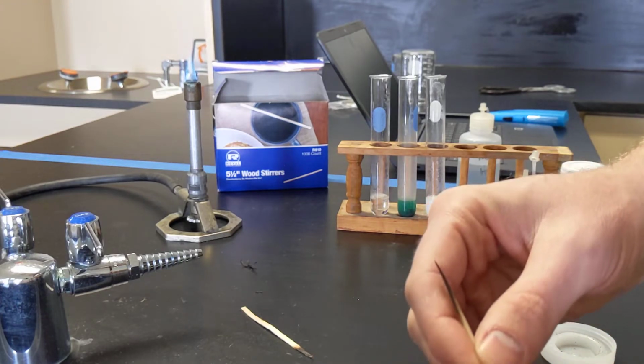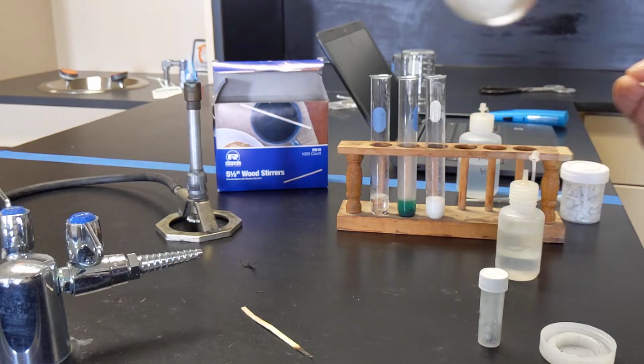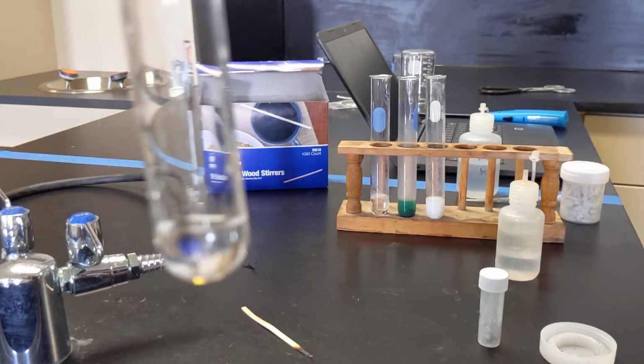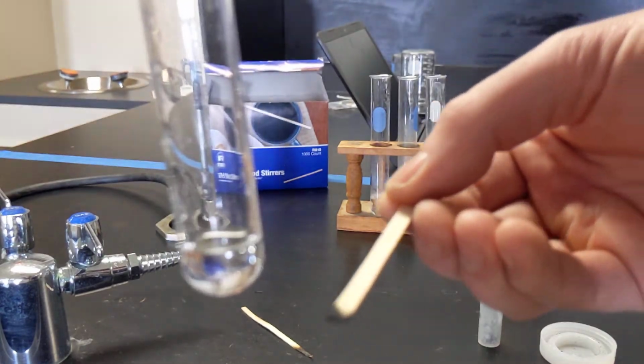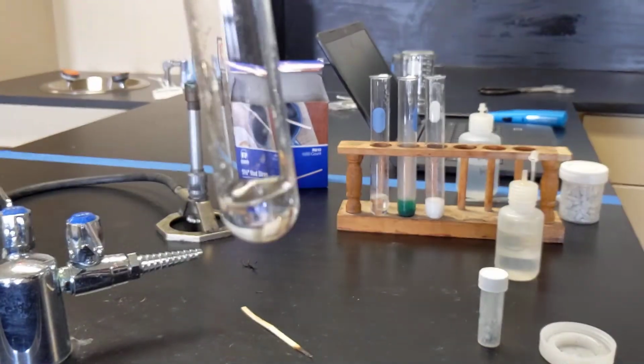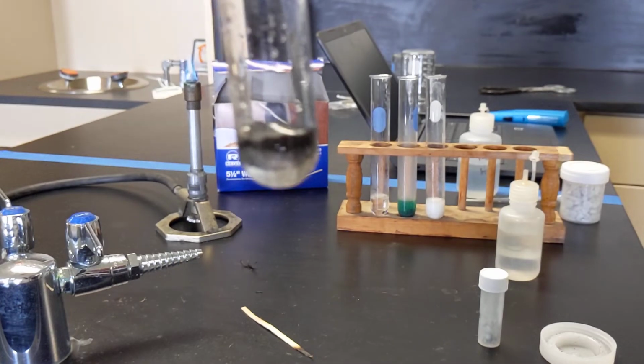This is a catalyst, and what the catalyst does is it allows the reaction to happen faster and at lower temperatures. So the catalyst, the black powder, is at the end there. Put a little baby bit in there.